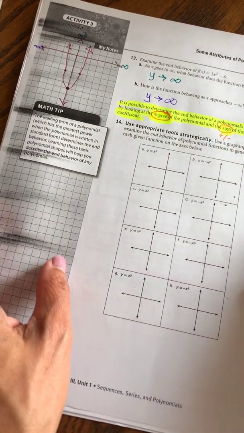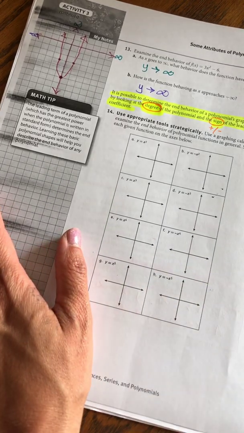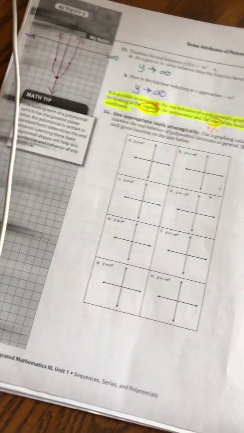It says to use a graphing calculator to examine the end behavior of the polynomial functions in general. Sketch each given function on the axes below. I'm not going to use a graphing calculator for this.